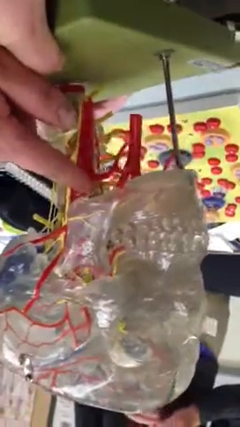Okay, and this is the internal carotid, and this is the external carotid artery, because it goes out into the face. Now, I know there's a vertebral vein, but I haven't been.